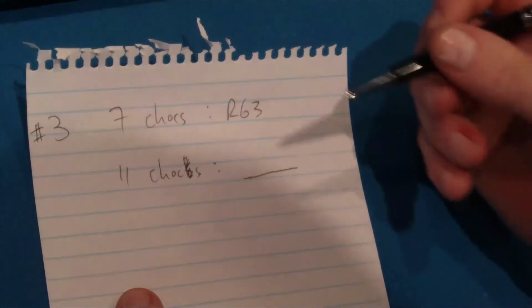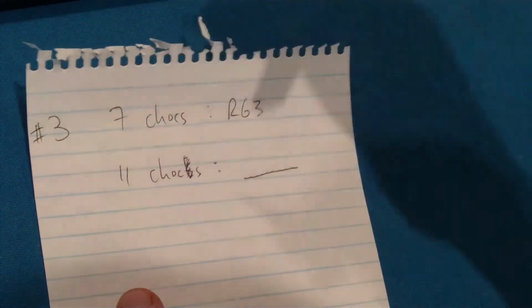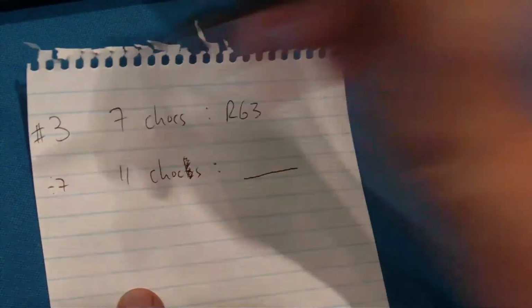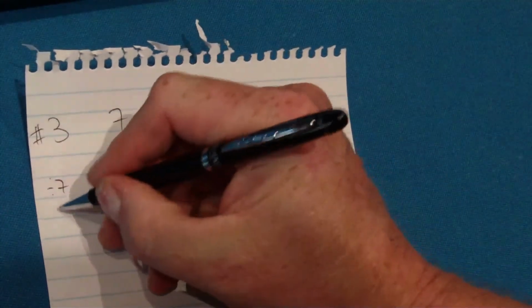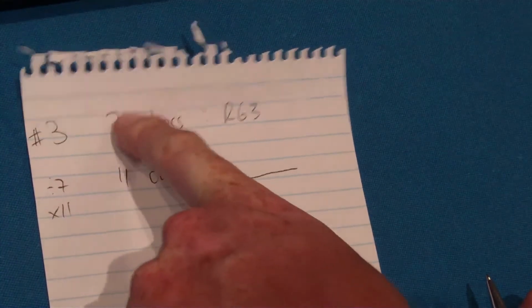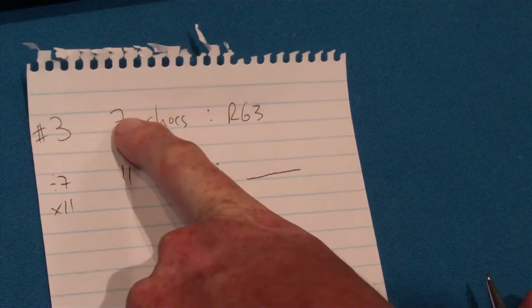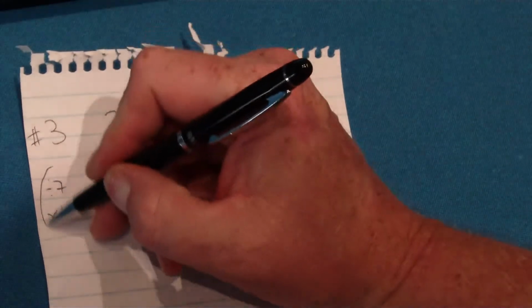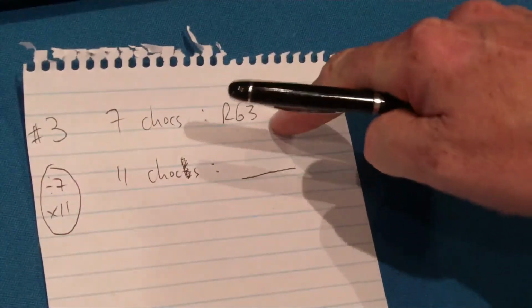It's easy. All you do to the 7, first you divide it by itself. So I divide by 7, because then what does this become? 1, hey? And when it's 1, then all you do is you times by 11, and you've got 11, hey? So to make 7 an 11, first we divide it by 7, and then we times it by 11. And that is exactly what you do to the other side.